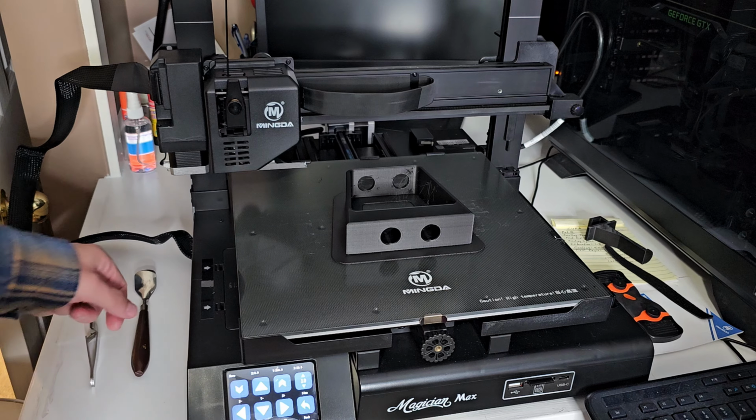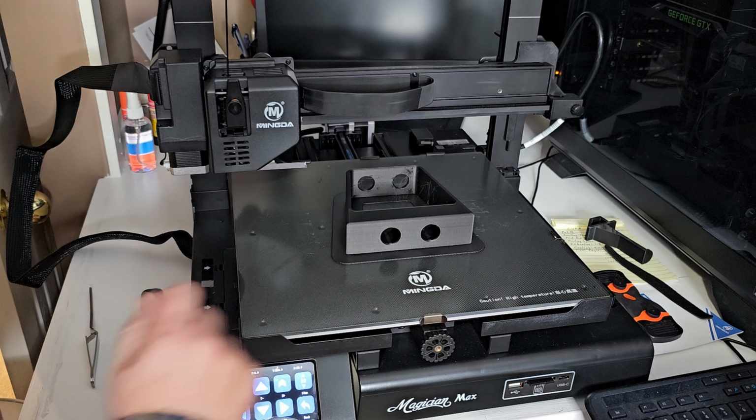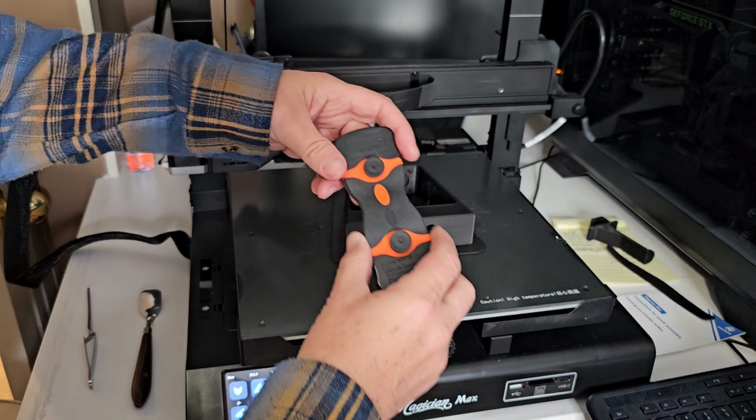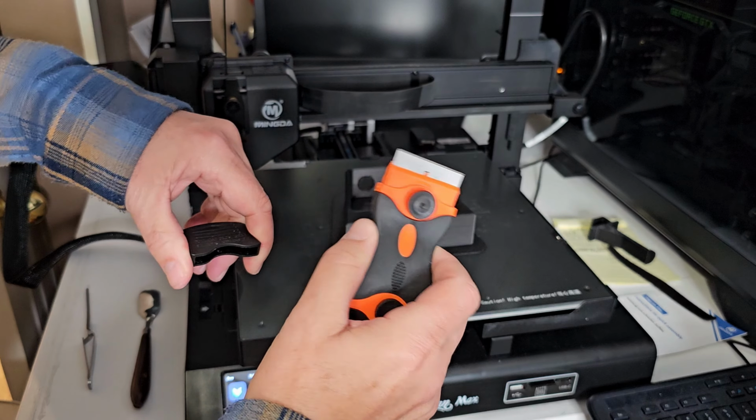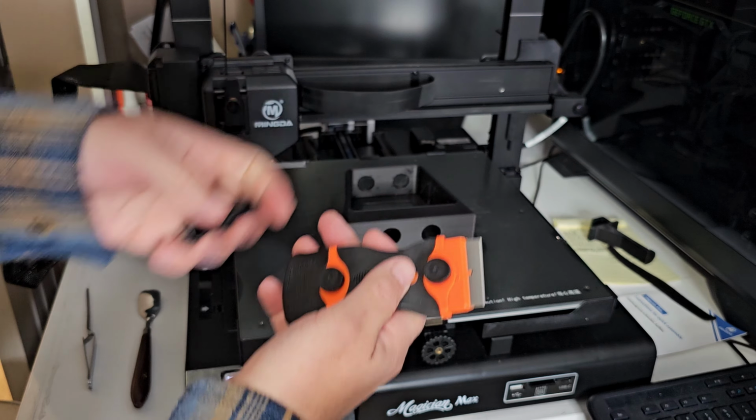So one of the things I want to show you is you can buy this to help you pry it up. It's not really that great. Or you can buy a scraper, right? You have a blade on one end and it's plastic on the other, so if you're afraid of hurting yourself, you can use the other.